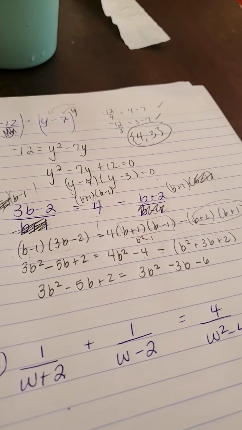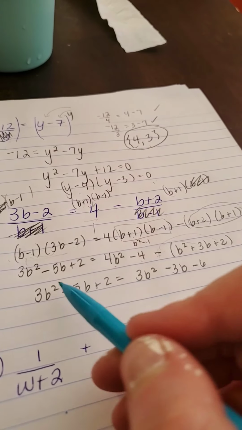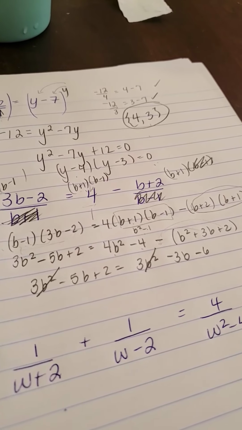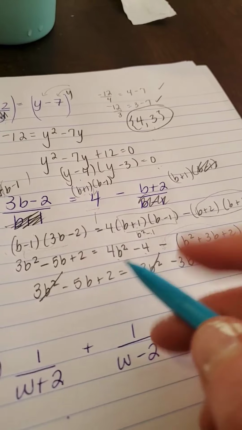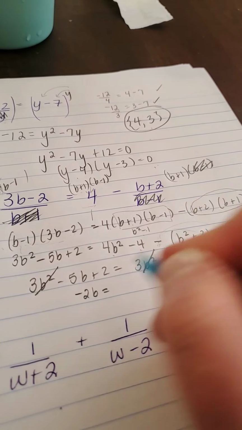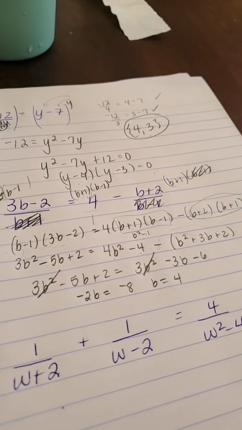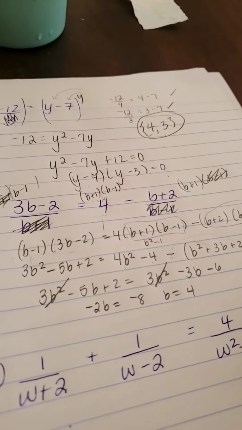And I know to solve this quadratic, I have to set it equal to 0. But I can see that's going to happen, so it's no longer a quadratic. I'm going to add 3b. I'm going to subtract 2. And I find out b is 4. Seems like a decent solution if I glance at it quickly.